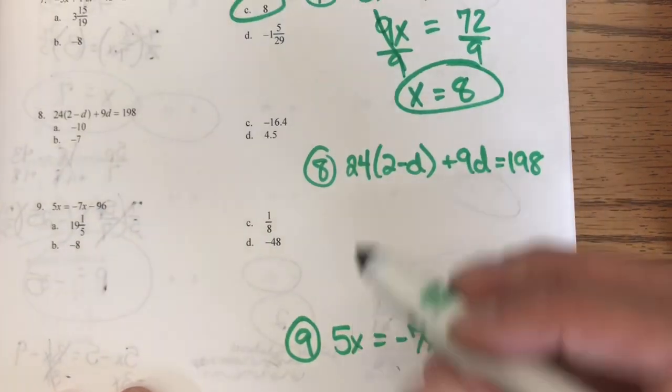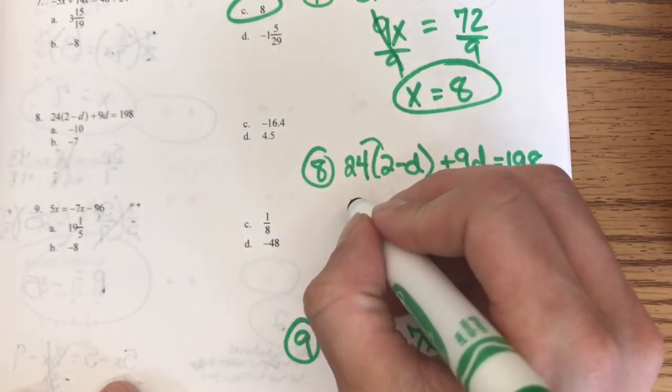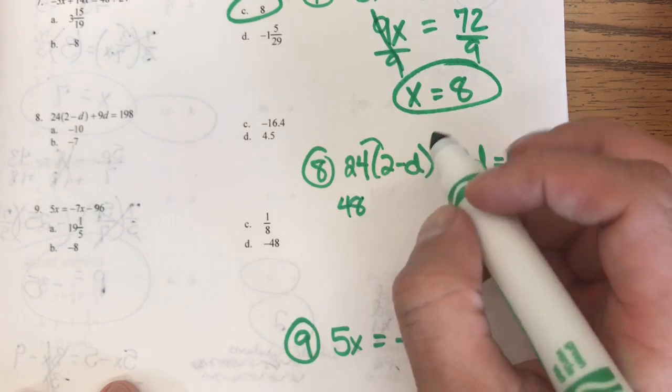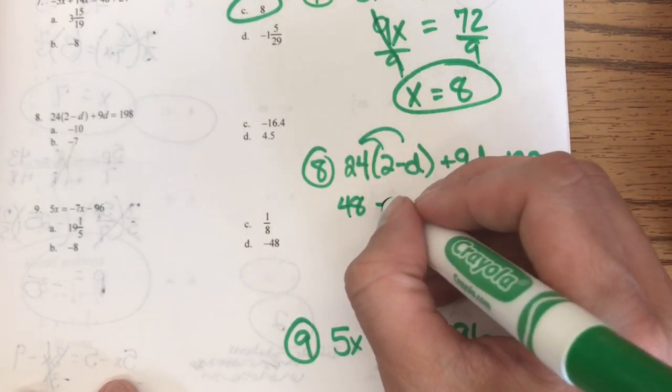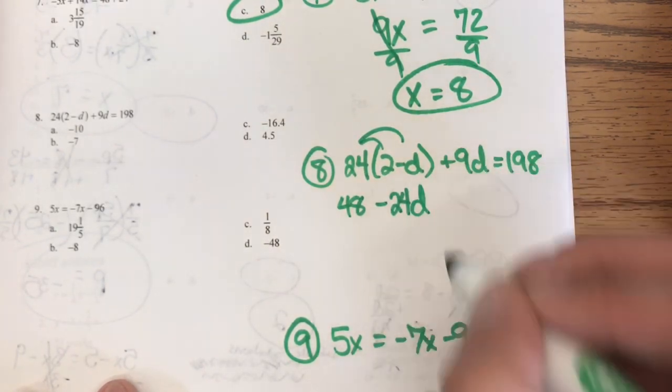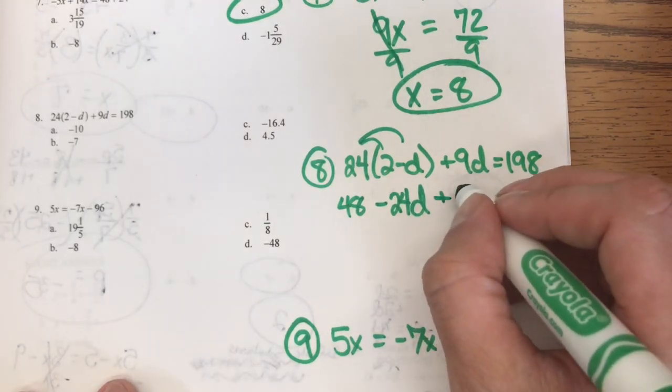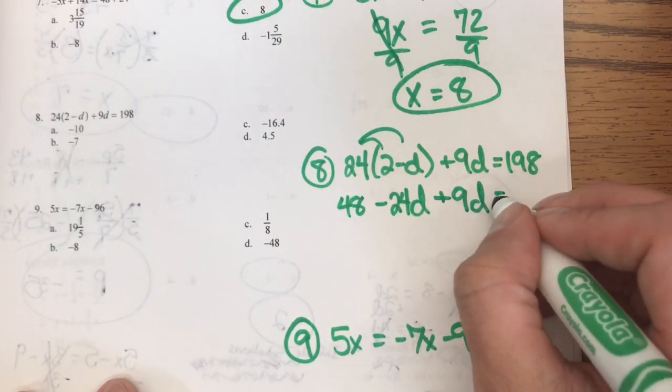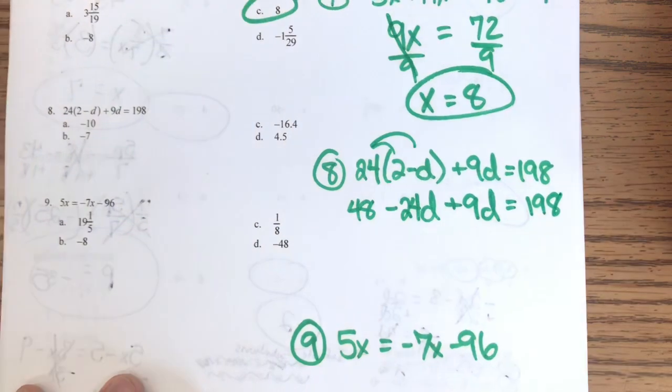Problem 8. Distributive property right off the bat. 24 times 2 is 48. 24 times -d is -24 times d, which is -24d. Right next to that -24d is 9d. And all alone on the right side is 198.